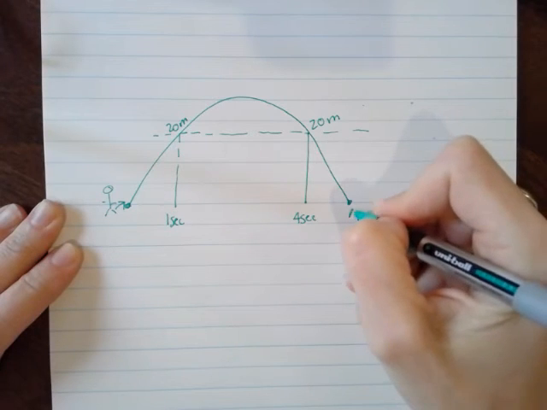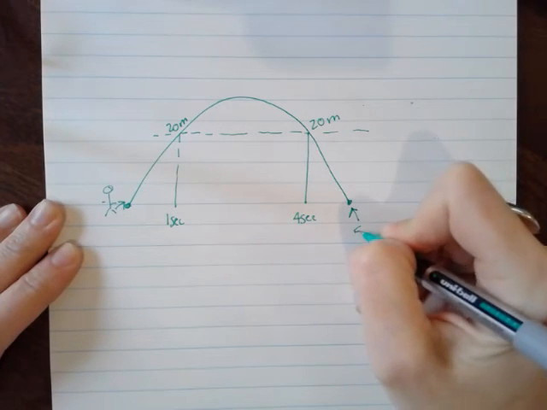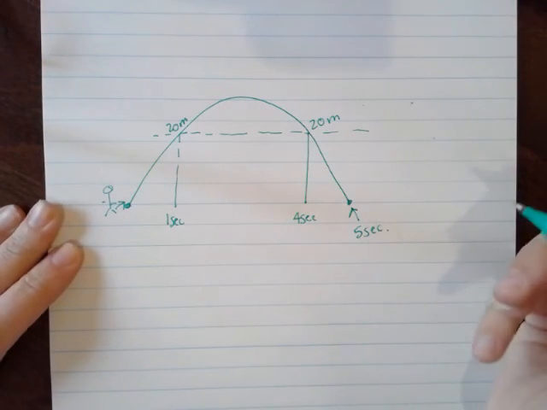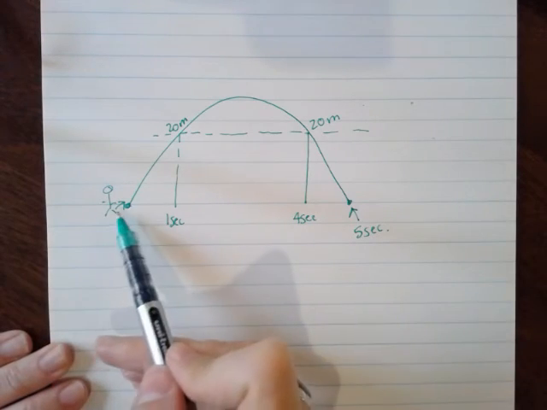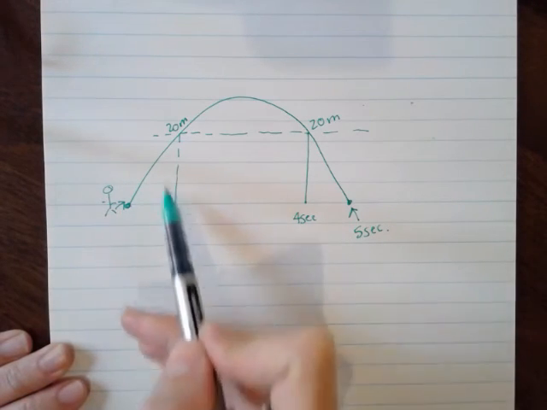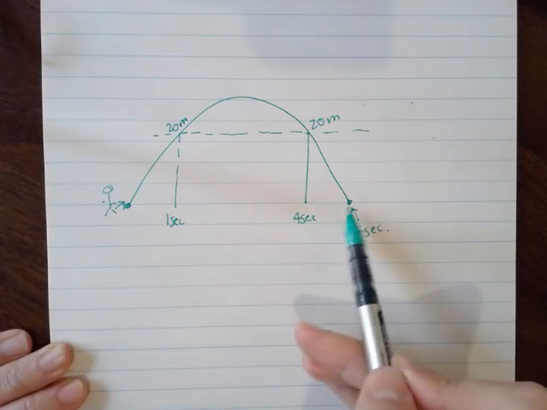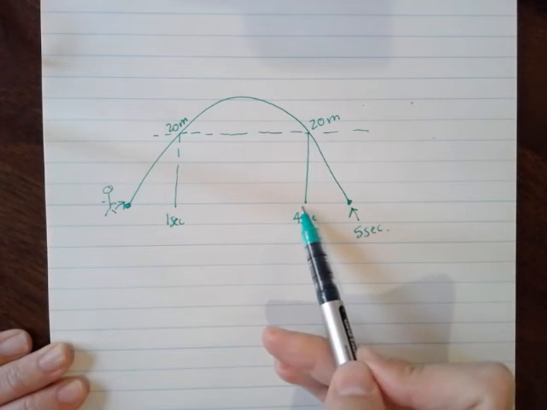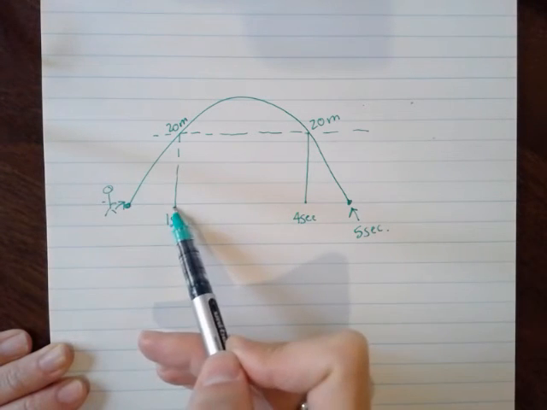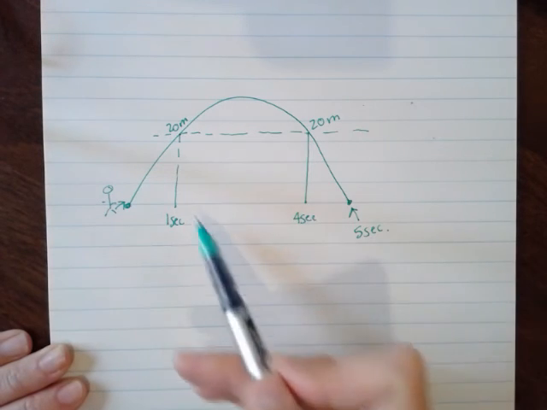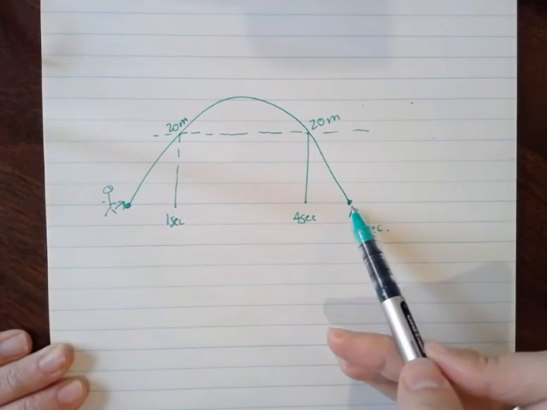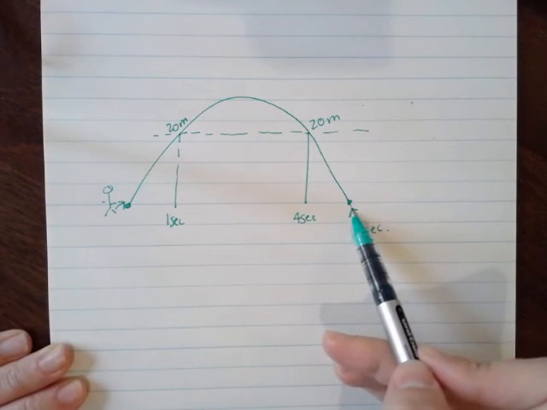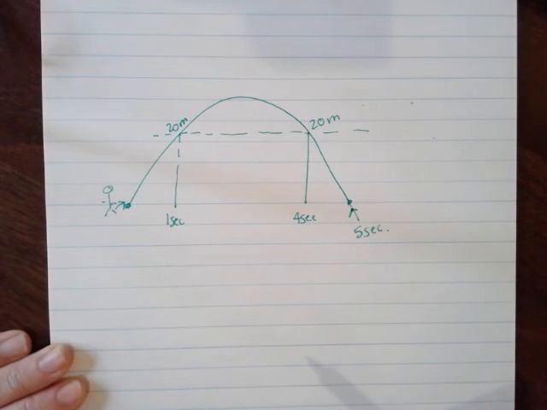And the ending is at 5 seconds. So there's another way you can do that, right? If it's 1 second from 20 here, it's also going to be an extra added second from 4. So 0 to 1 second, 0 to 20 meters. 20 meters to 0, 4 seconds to 5. And so there's your picture.